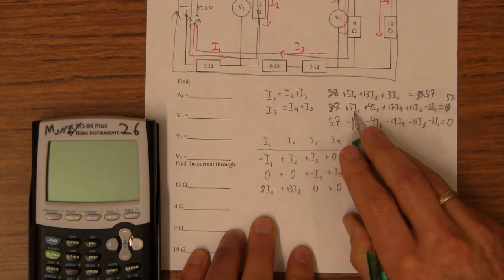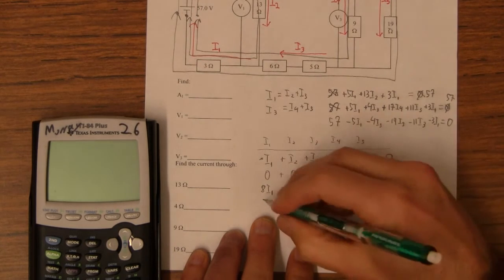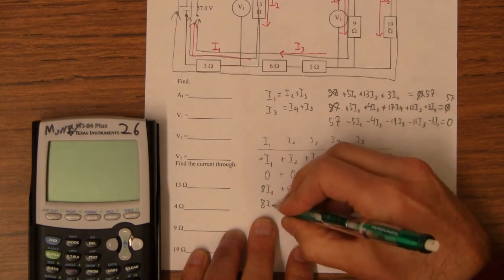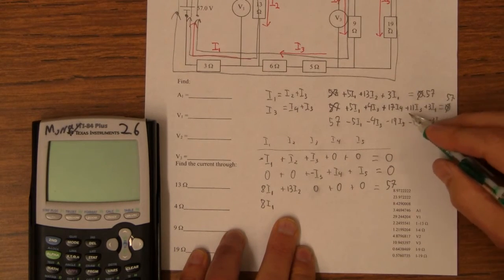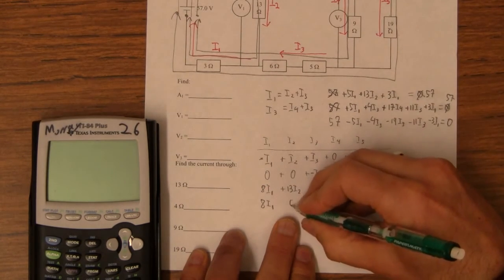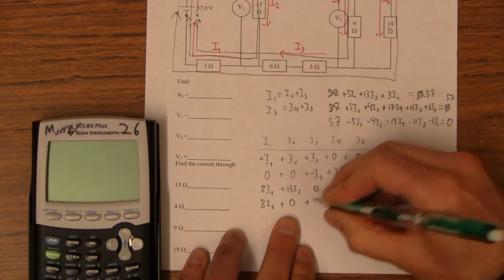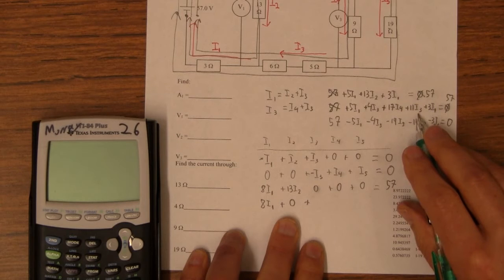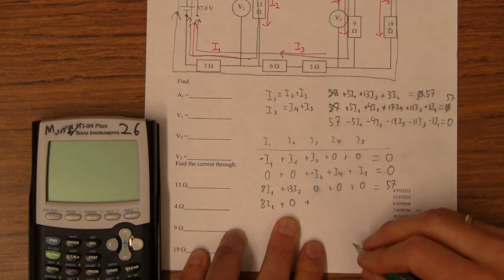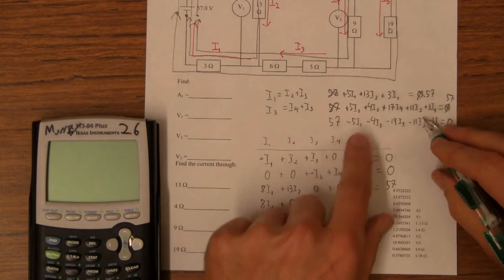Okay, so again we've got 5 and 3I1, that's 8I1. And then do I have any I2? No. Okay, so I don't have any I2s. And then let's see, I3s, I've got 4 and 11 I3, is that right? So is that 15 I3s? Let's see.